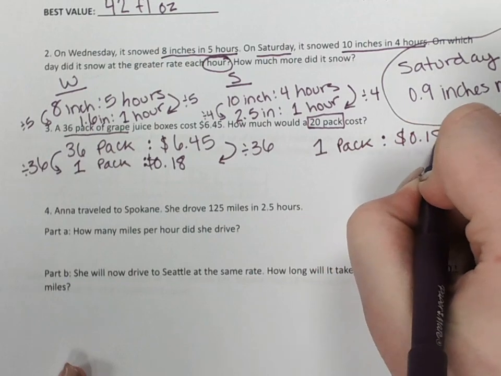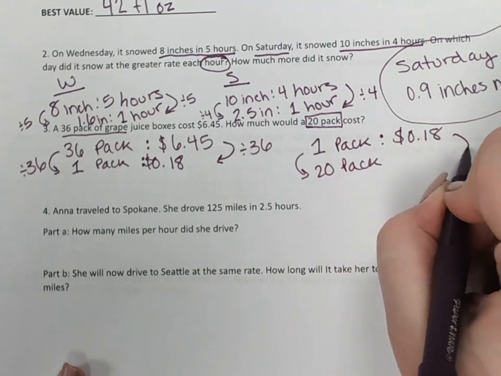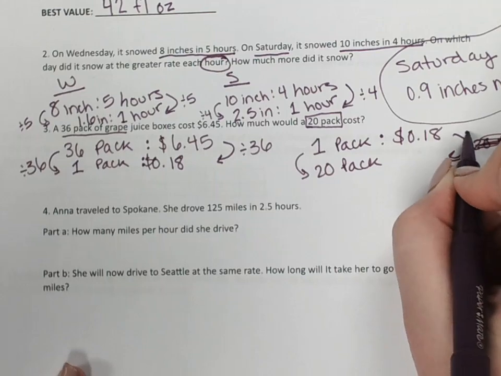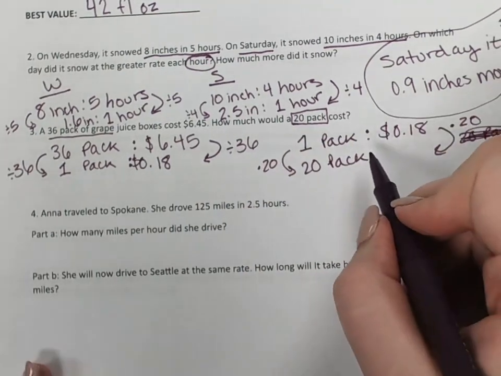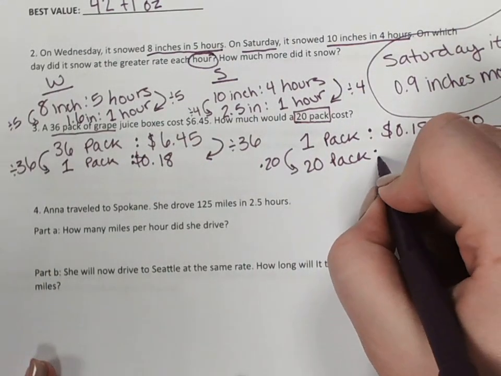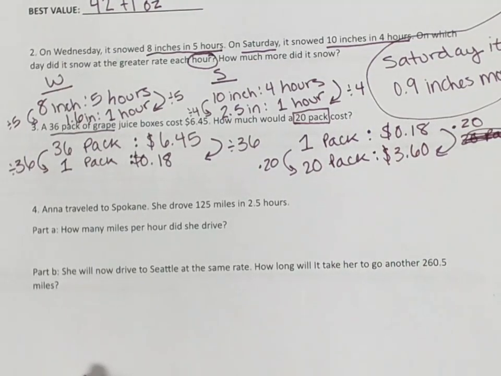Okay. I'm going to rewrite my ratio over here. So I'm going to go back up to 20. Oops. So we multiply by 20. Okay, so 18 cents times 20 is $3.60. Okay.